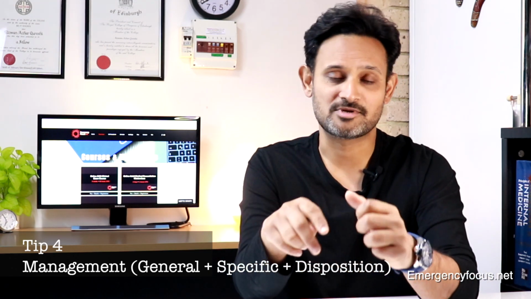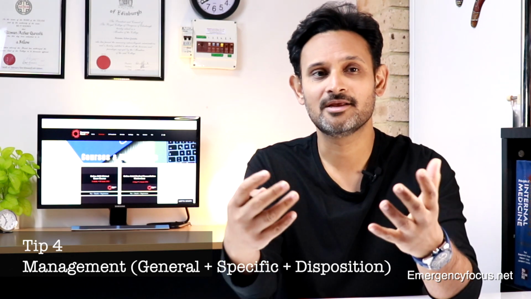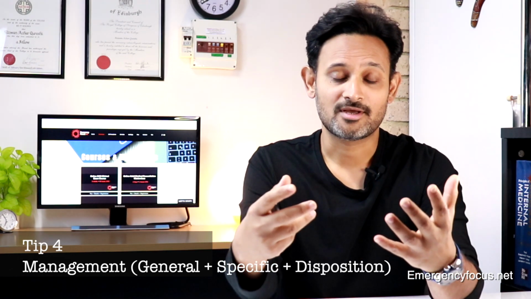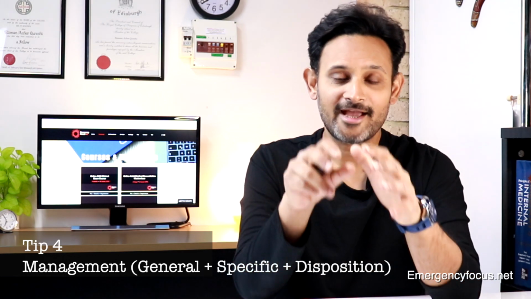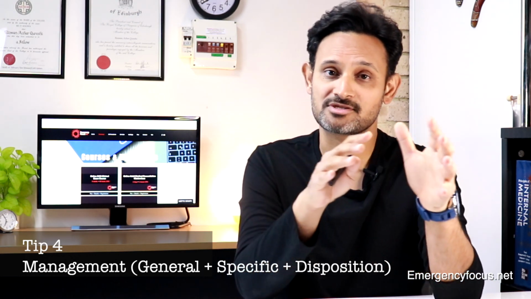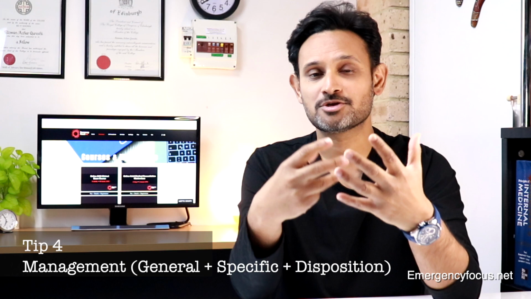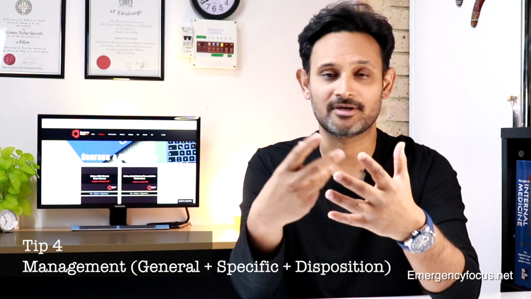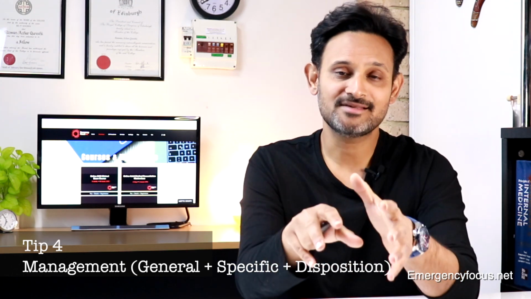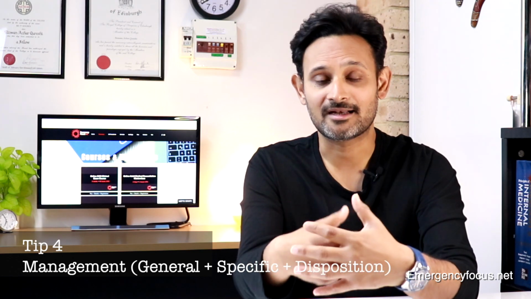A specific management, say for instance your patient has come in with acute coronary syndrome, acute myocardial infarction. Activate the cath lab and inform the cardiologist first on. Then give the patient aspirin, clopidogrel, heparin, Clexane, whatever it might be. This is the specific treatment of the underlying condition.